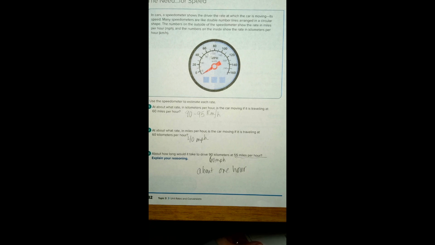Since 90 kilometers is a little more than 60 miles, driving at 55 miles per hour means that it'll take a little more than an hour to drive the 90 kilometers.